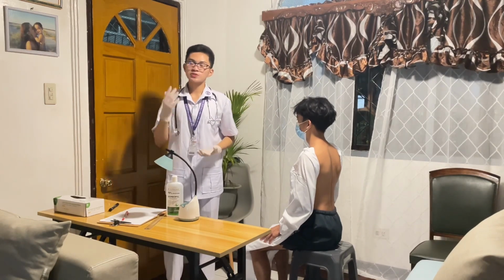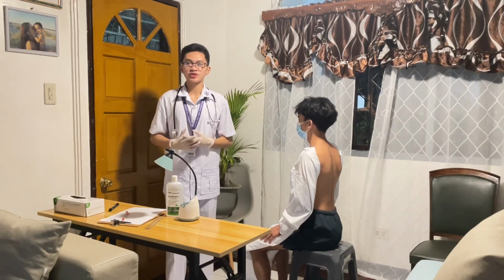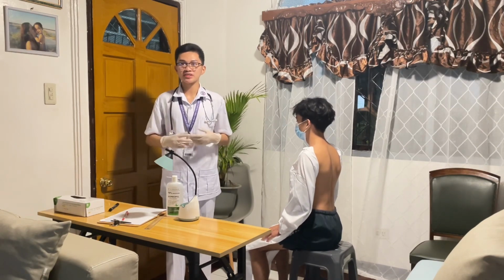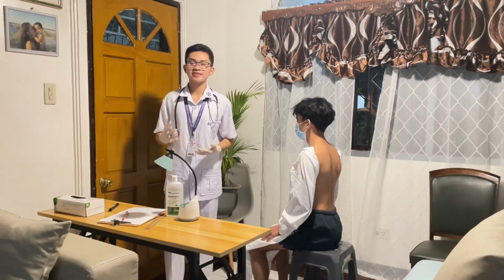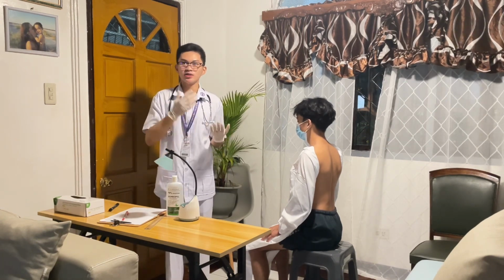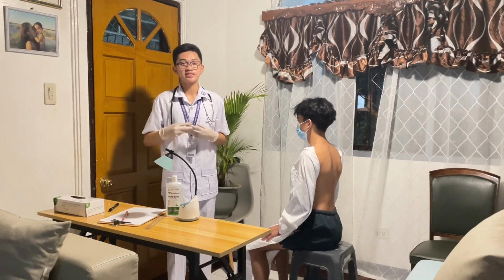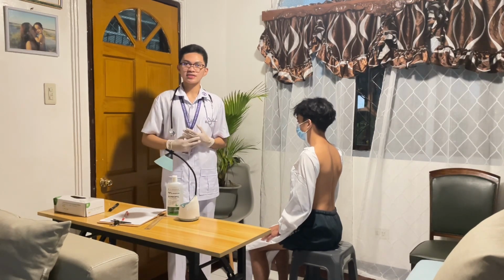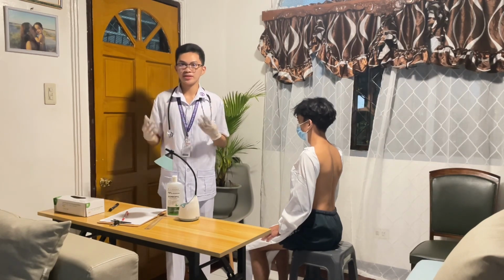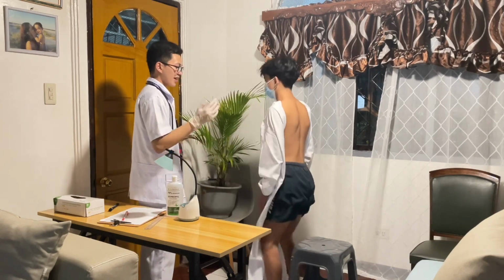So first, we inspect for configuration. Chest configuration refers to the overall structure of the chest, its shape, and the anterior-posterior diameter versus the transverse diameter. So have the client stand with both arms at the sides, then I'll stand behind the client and observe the position of the scapulae, the shape and the configuration of the chest wall. Any abnormal findings such as funnel chest, pigeon chest, or barrel chest must be noted. Okay, sir, so can you please stand up? And both of your hands are at the side.